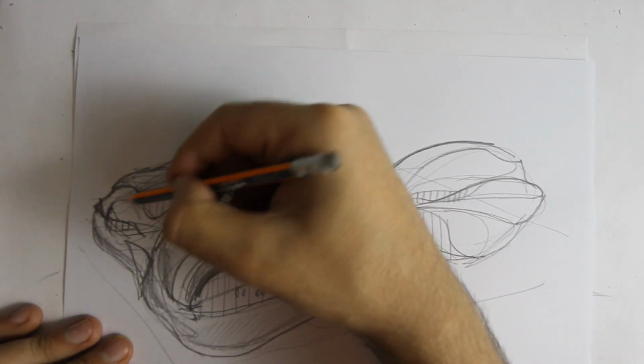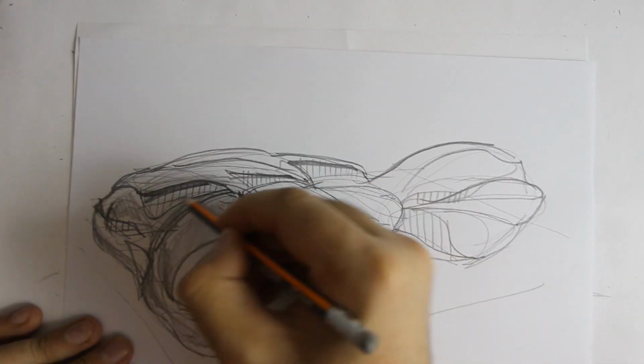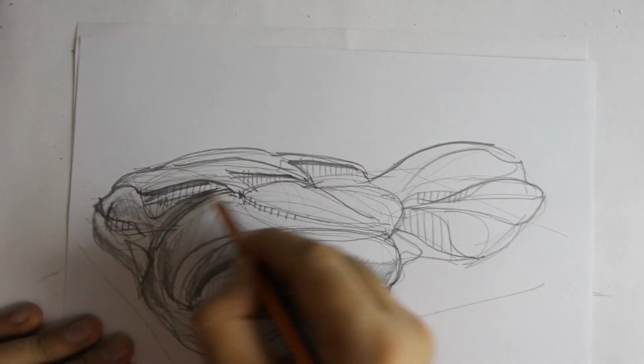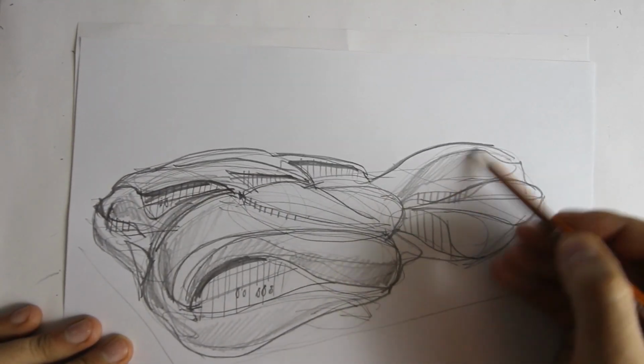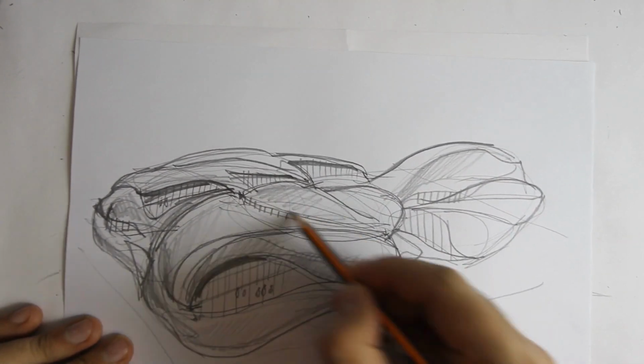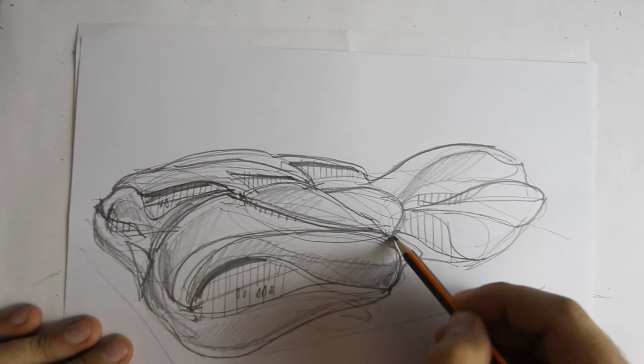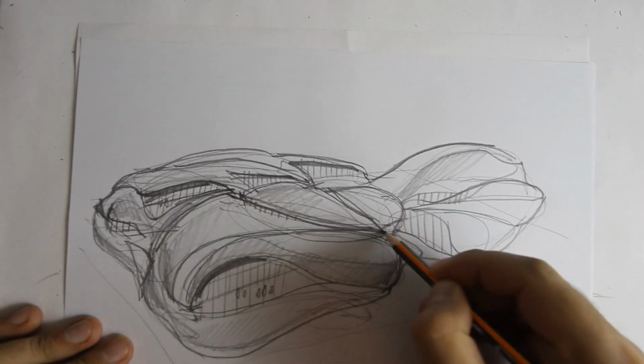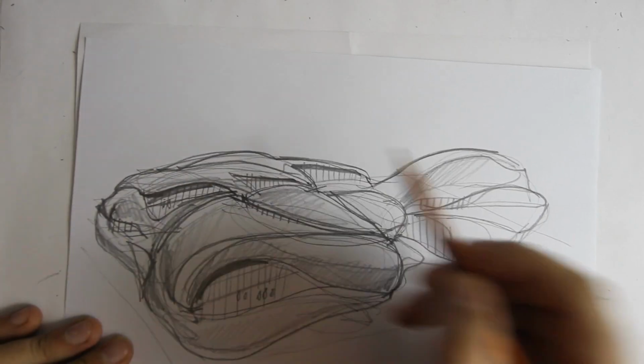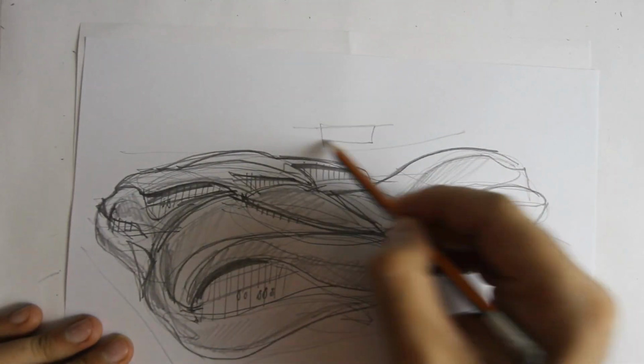So adding people for context again, same technique. Adding a bit of hatching for the volumetric shapes. Adding a couple of buildings, a bit of the buildings.